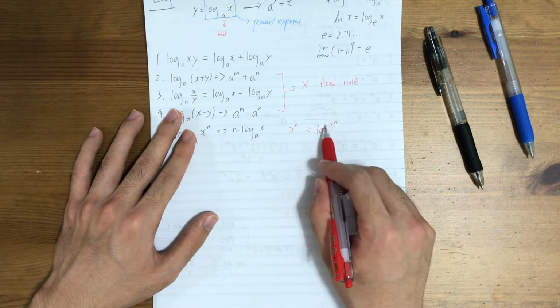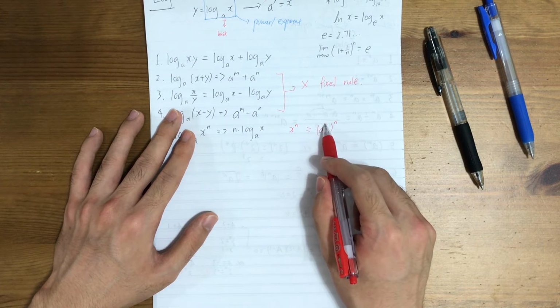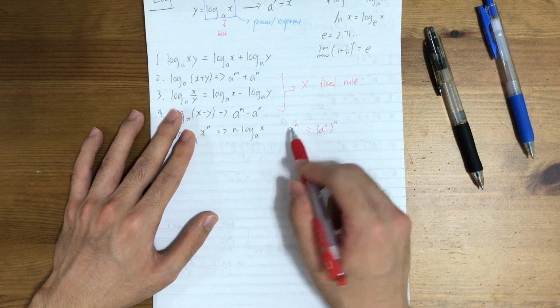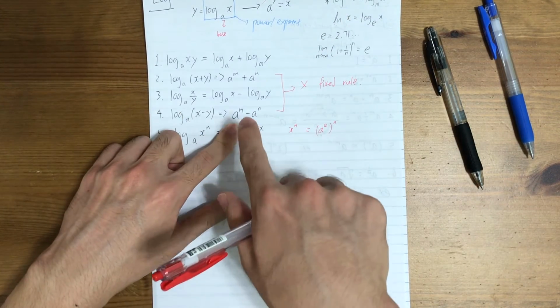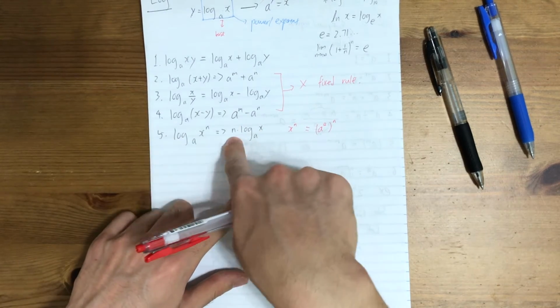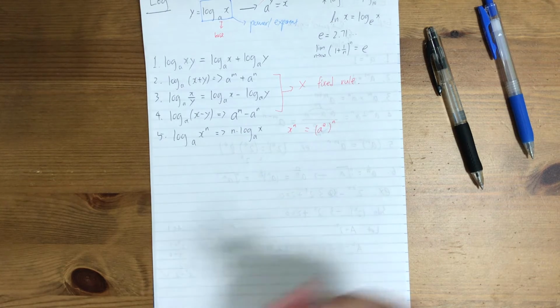And remember, we can multiply the two powers together. And this square here should be the power of this exponential value a. That's why we are simply multiplying the power of x and n. Okay, that's why we can have this. All right?